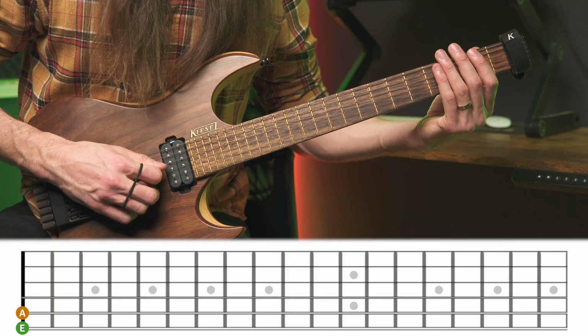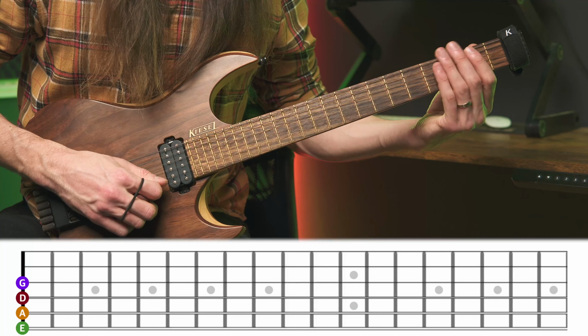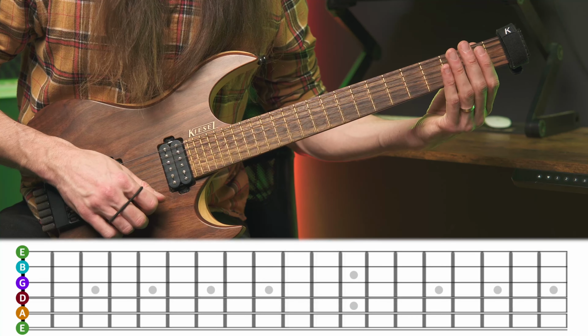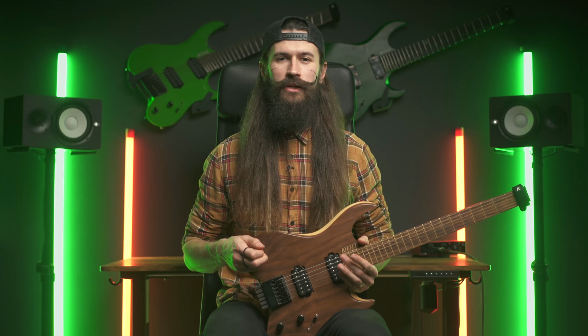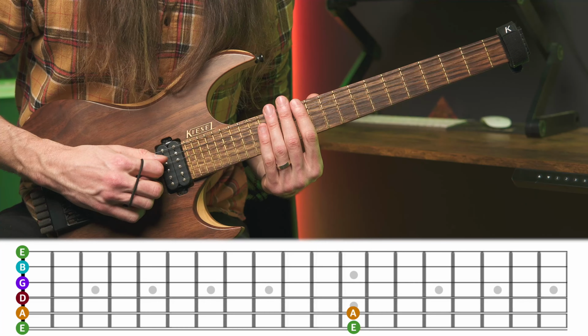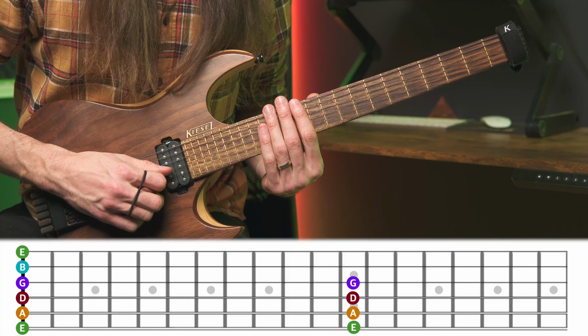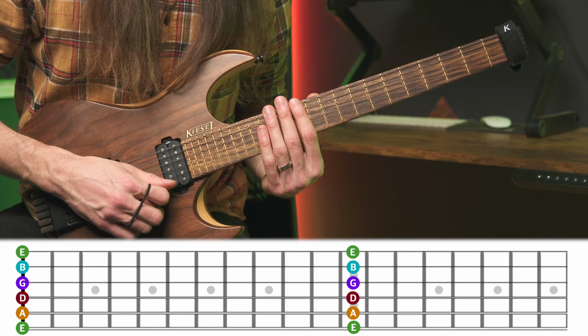We are all more than aware that the names of the strings are E, A, D, G, B, E. The same thing applies an octave higher: E, A, D, G, B, E.